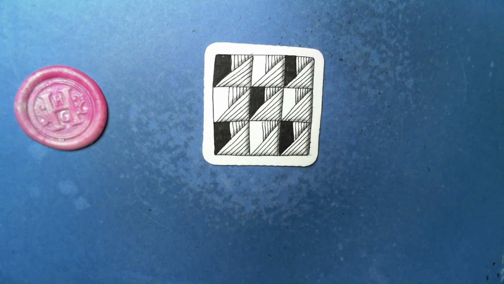And see, that's neat. So if you want to have one side be a little bit more dramatic than another, then you can, and you can just play with that to have fun with the effect of the graphite on the tangle. So that is fun.